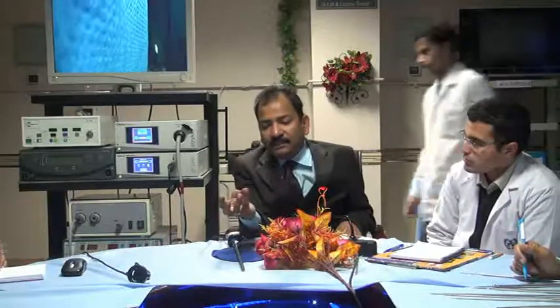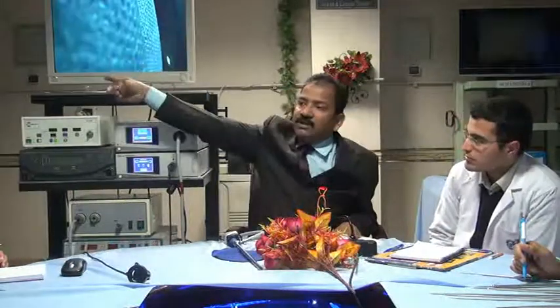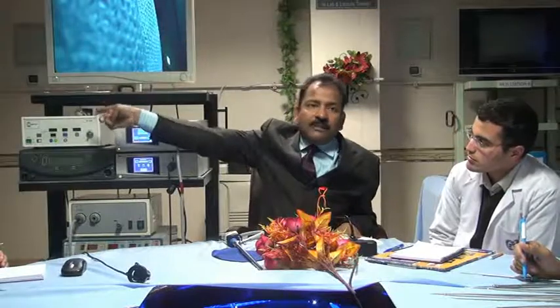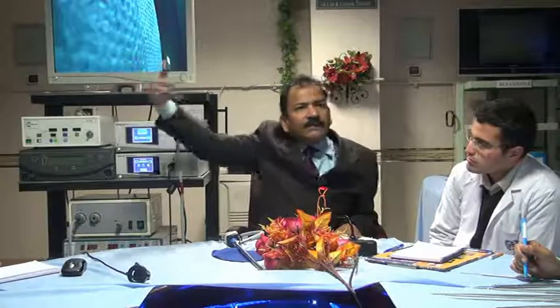So you have 4 options. One option is a standard definition single chip. The camera will cost you approximately 1.5 lakh rupees. Light source halogen will cost you 20,000. Monitor will cost you 1 TV. Altogether within 2 lakh your optics is ready, isn't it? Another, you have single chip HD. If you buy single chip HD, it will cost you approximately 5 lakh rupees.